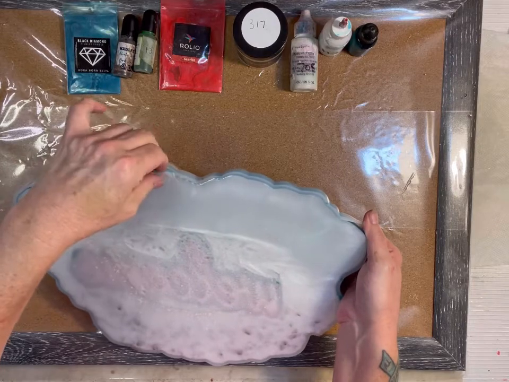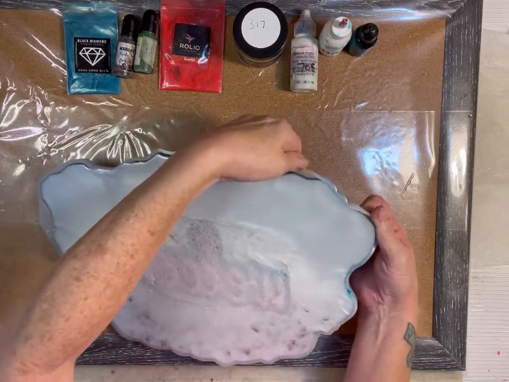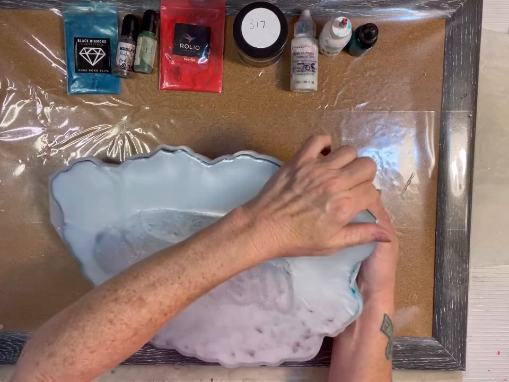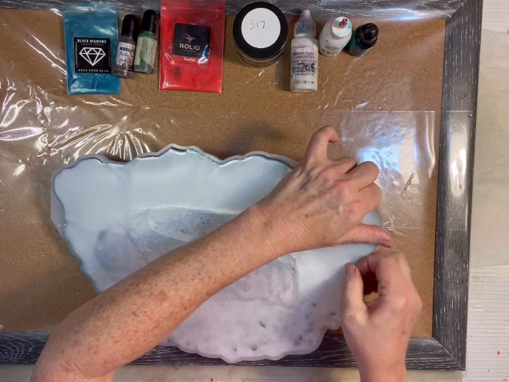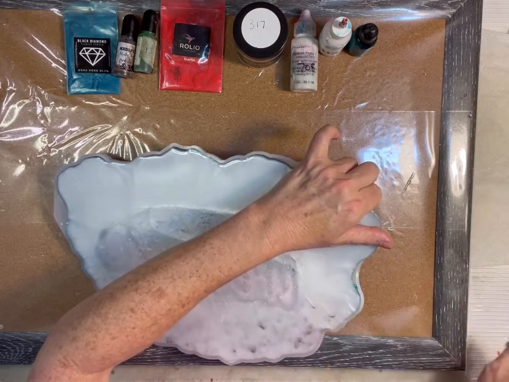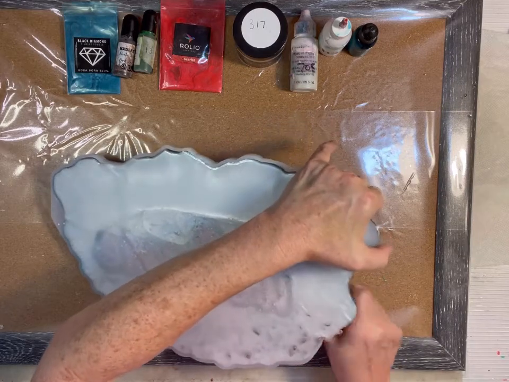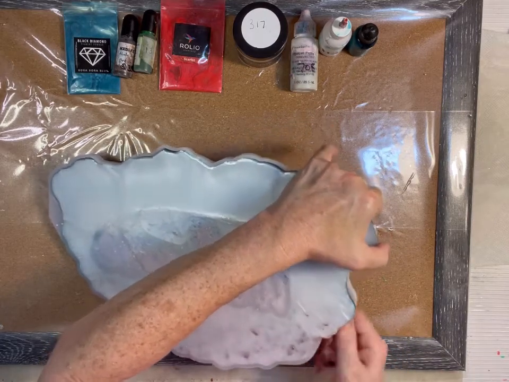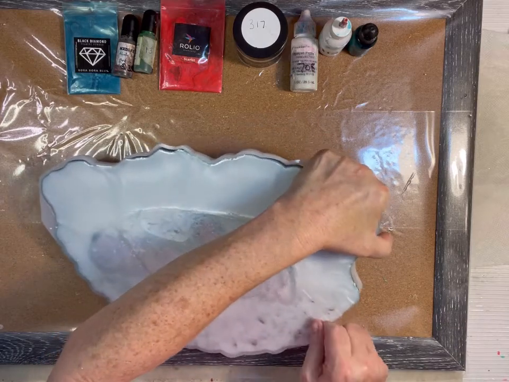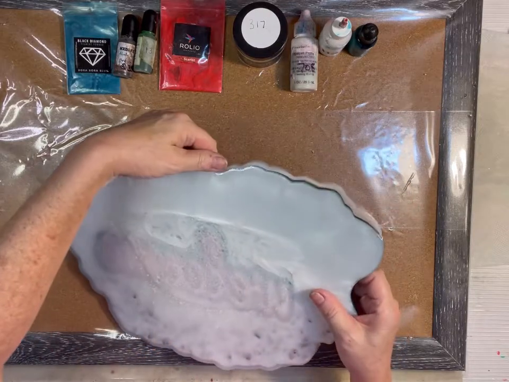Little overflow there. That's all right. There is a way to fix that. I'm just getting these little pieces off while I'm going.